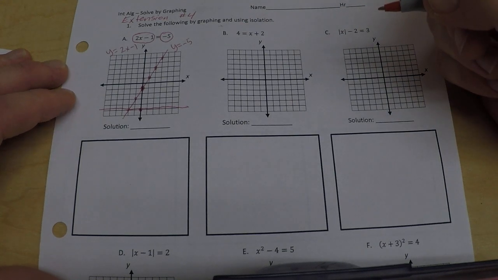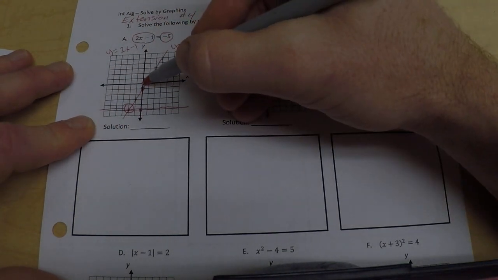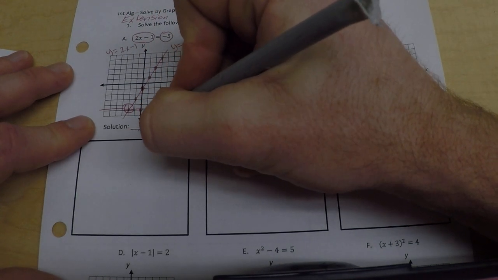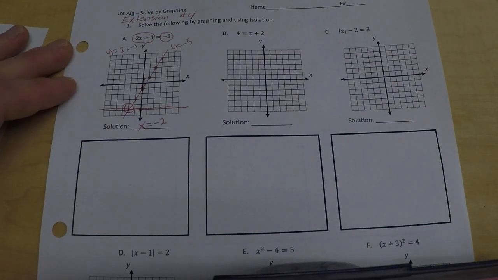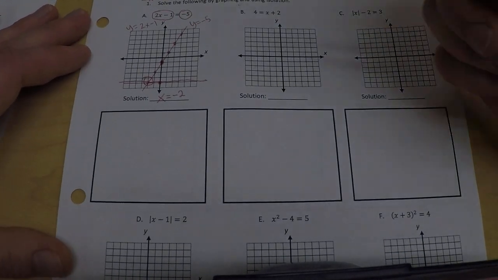Now what I want to know is where do these cross? They cross right there, and I want to know the x value there. Well, it's -2 is the x value, so x equals -2. So that's solving by graphing. Now we should get the same results if we solve by isolation.